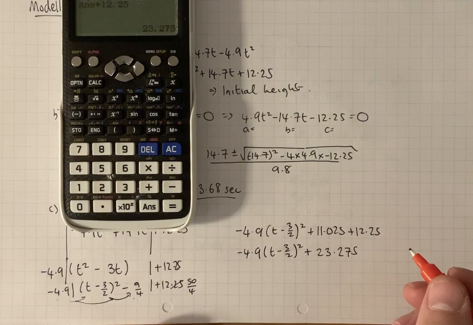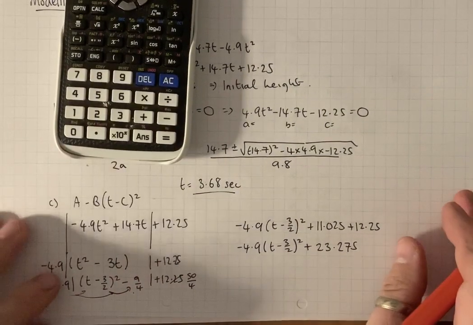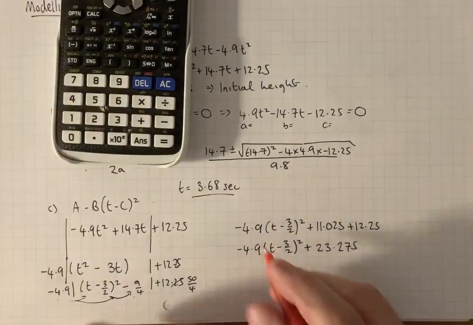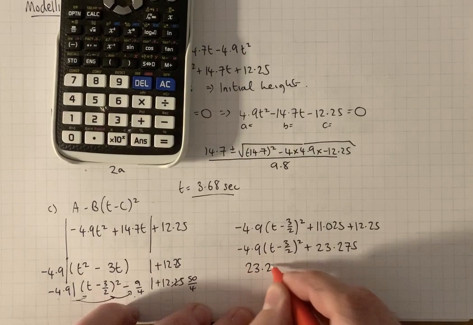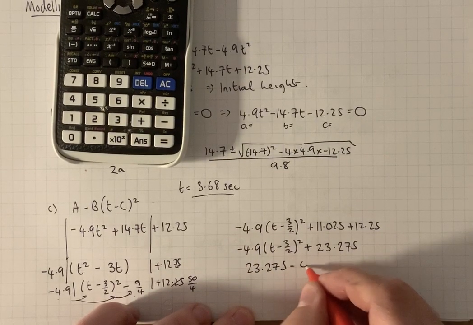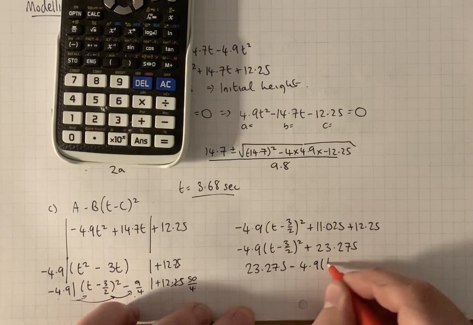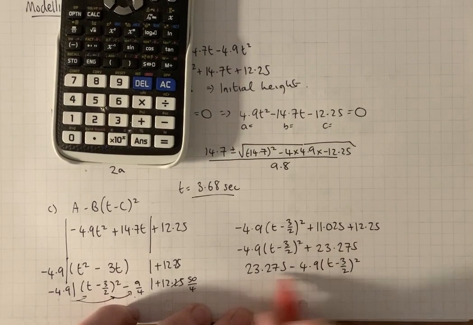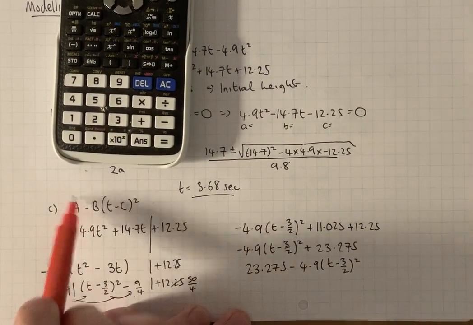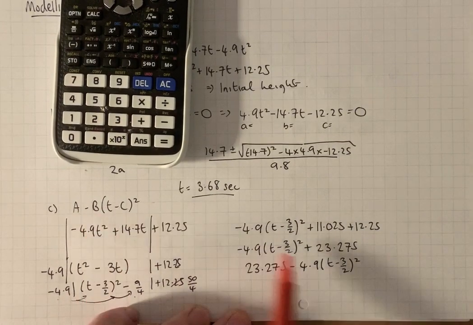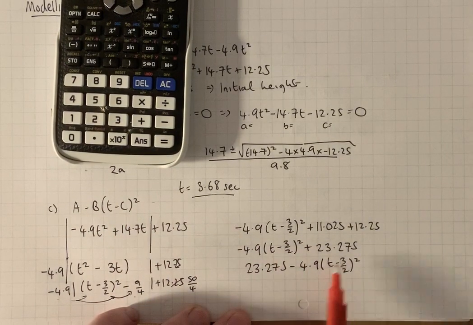So bringing that together, rewriting it in the order it wanted it like this. So it's 23.275 minus 4.9(t minus 3 over 2) squared, and it's in that form. So A is this, B is this, C is this.